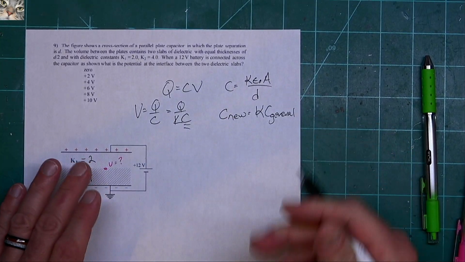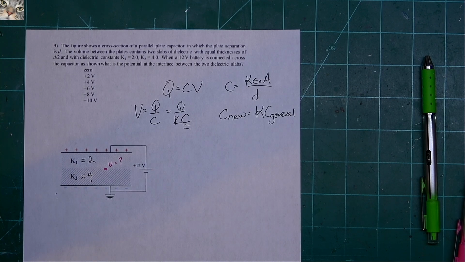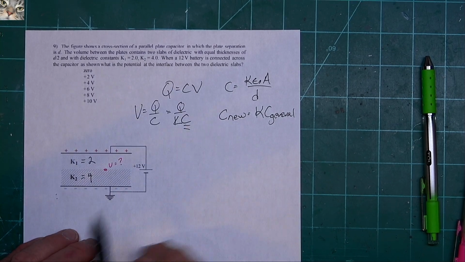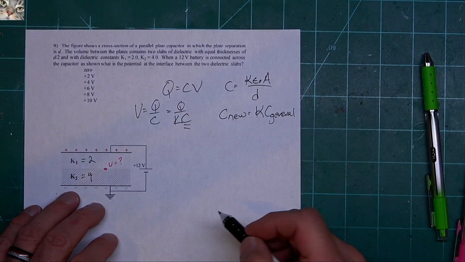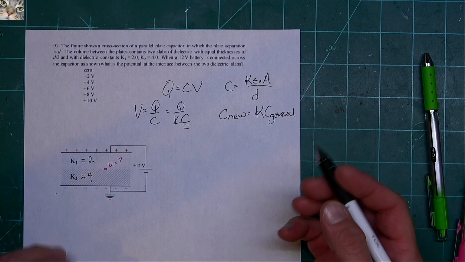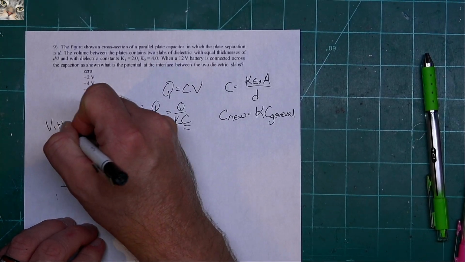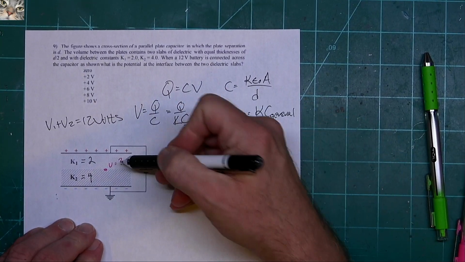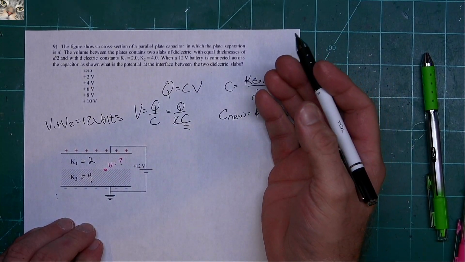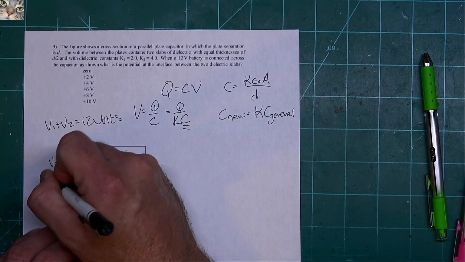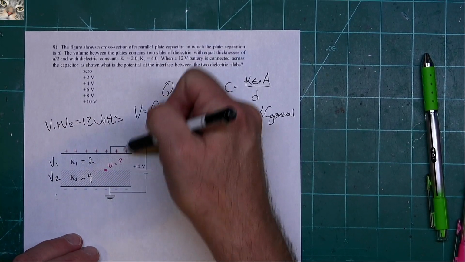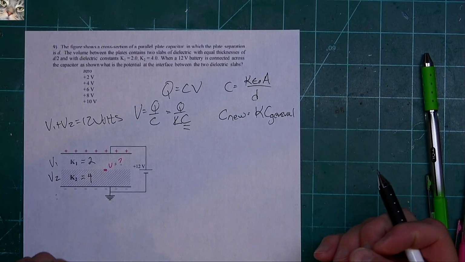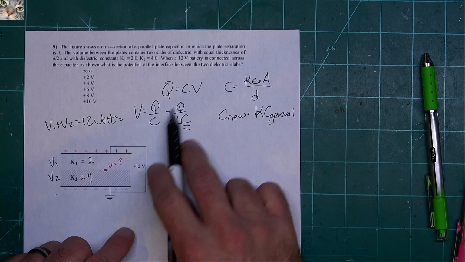So these C's will be constant between the two dielectrics, because the C is for the overall thing. Now what I'm trying to do is write V1 plus V2 equals 12 volts. And the reason for that is the voltage across the capacitor is 12 volts. So the voltage up here and the voltage here, when we go across, have to add up to the 12 volts the battery is supplying. Okay? And that makes a lot of sense. And we've got an equation for the voltage here.